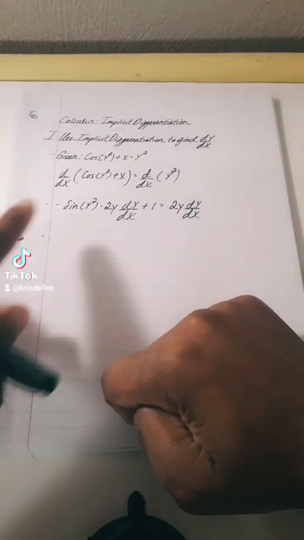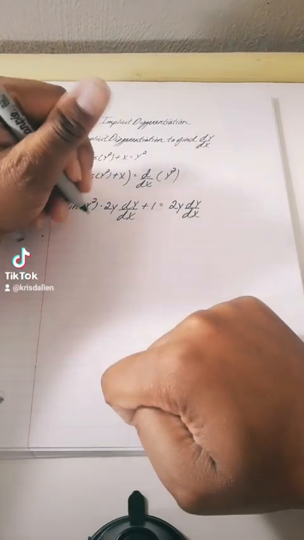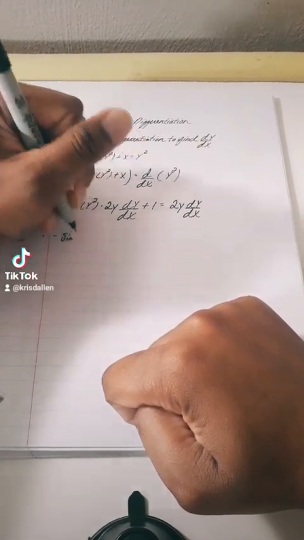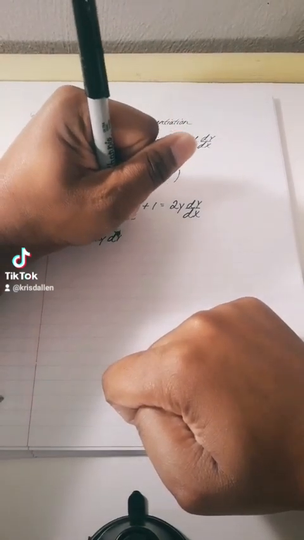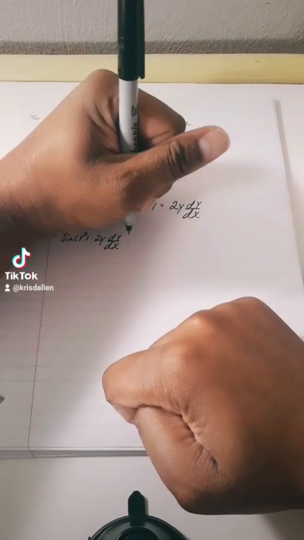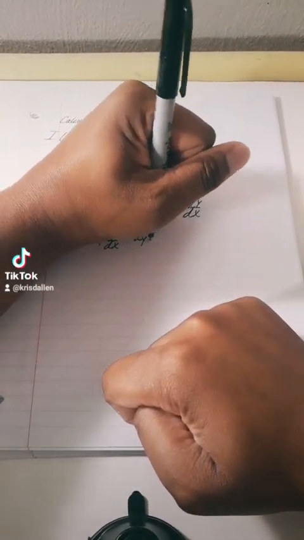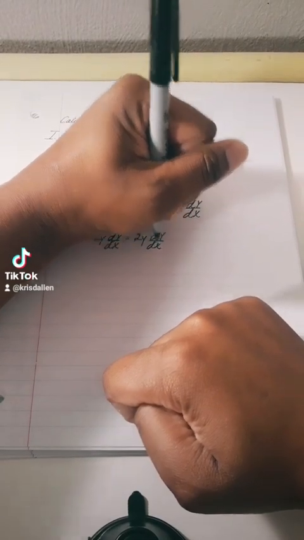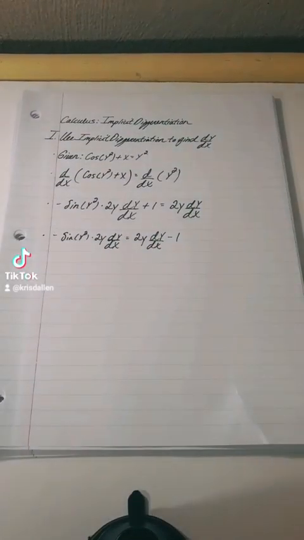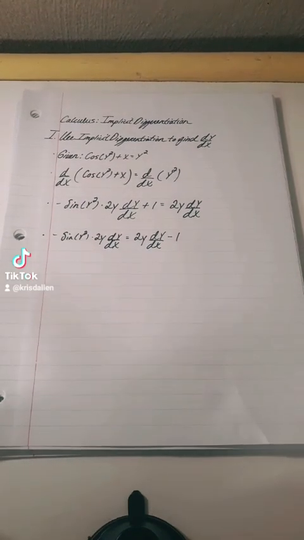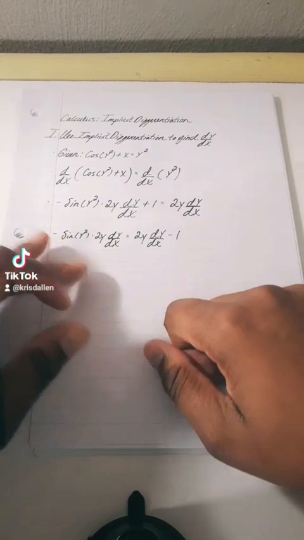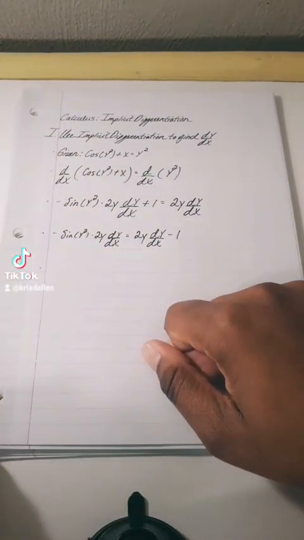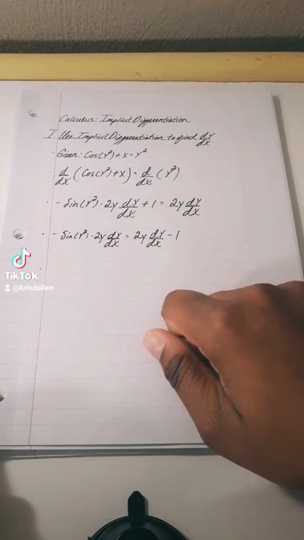So the first thing I'm going to do is I'm going to go ahead and subtract 1 from both sides. So if I do that, I'll have minus sine of y squared times 2y multiplied by dy over dx, and it's going to be equal to 2y times dy over dx minus 1. Now, since we got two dy over dx's and we know we need to solve for just one of them, we need dy over dx to be on the same side with the other dy over dx, because we can end up factoring it out. So what I'm going to do is I'm going to subtract 2y times dy over dx from both sides.